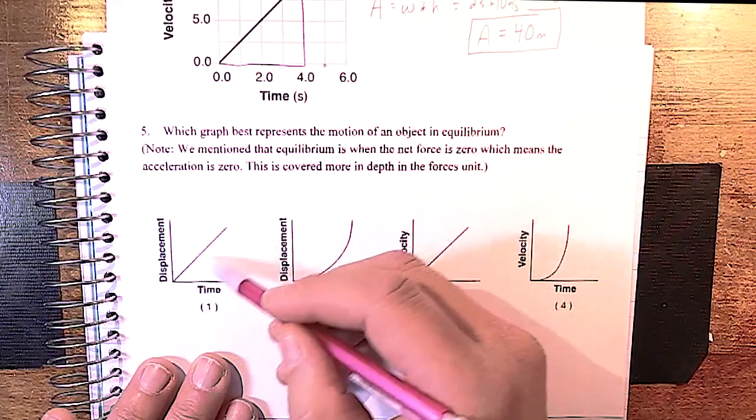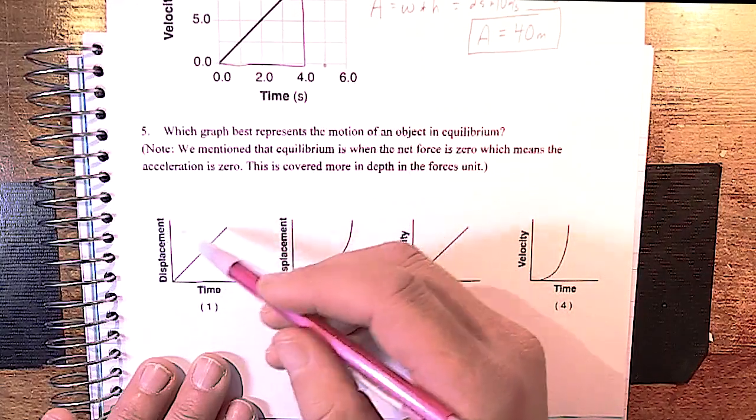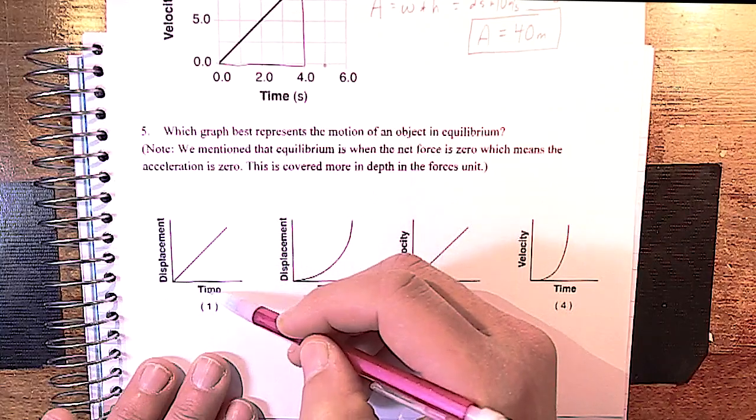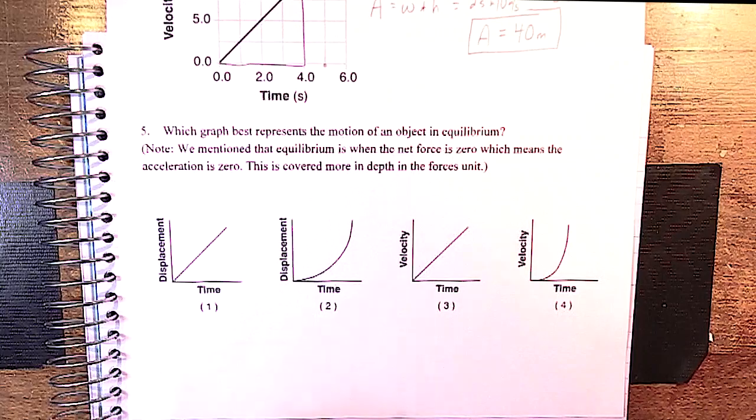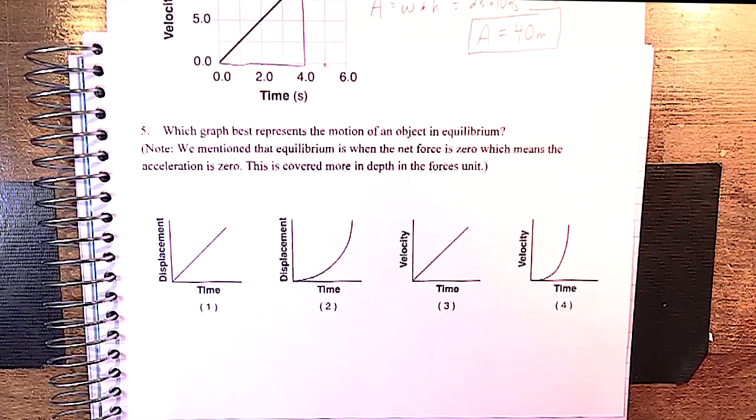The slope of this line is constant. The slope of a displacement time graph is velocity, so this is constant velocity, so the acceleration is 0, which occurs when the net force is 0.